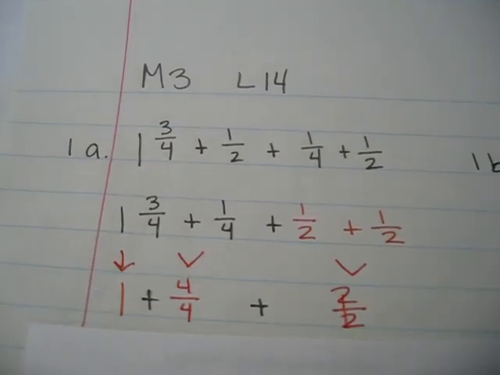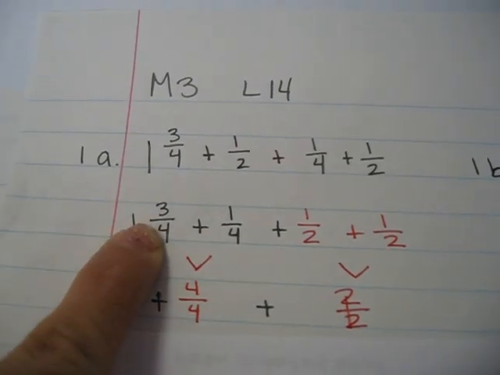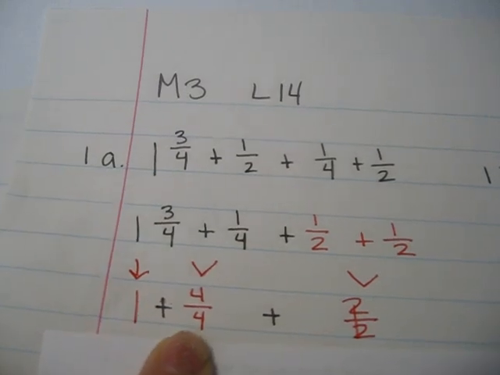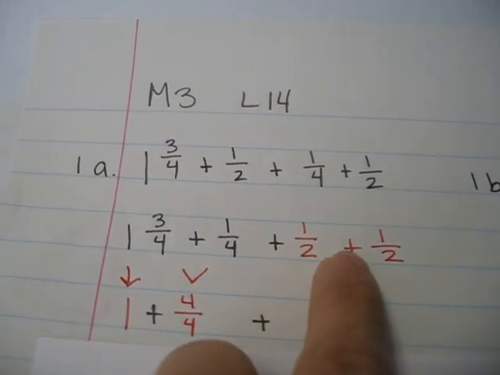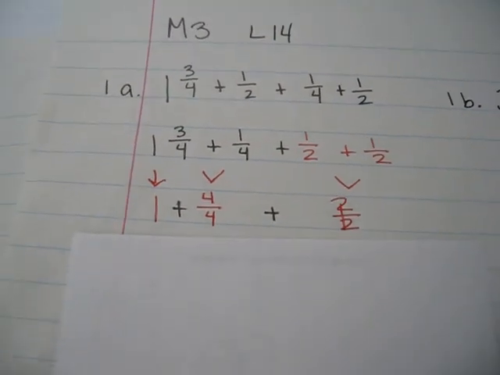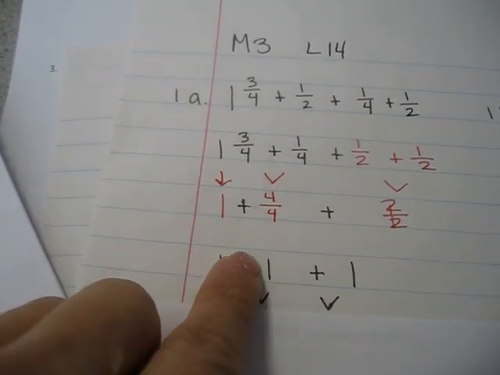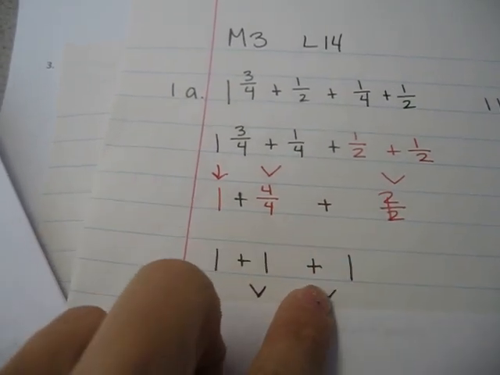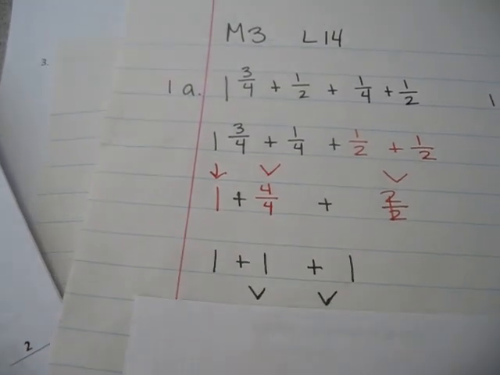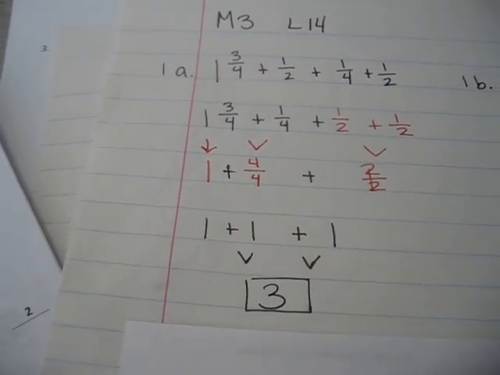So when I add those, I have 1, and then 3/4 plus 1/4 gives me 4/4, and 1/2 plus 1/2 gives me 2/2. This stays 1, 4/4 is 1, and 2/2 equals 1. So 1 plus 1 plus 1 equals 3.